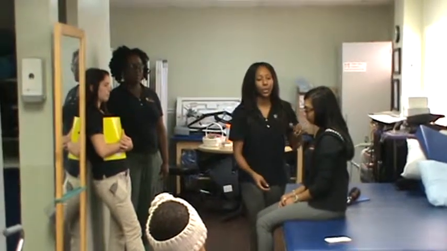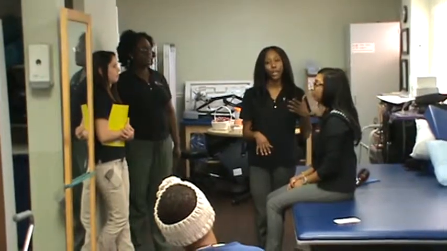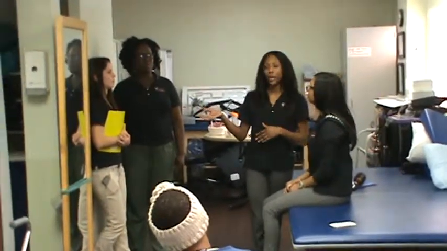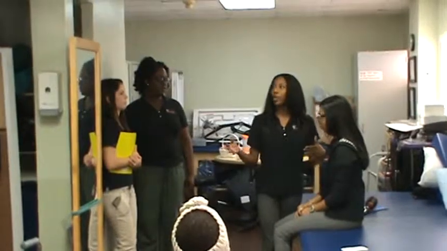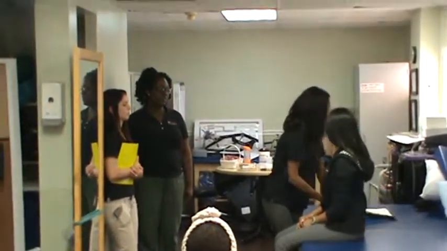So after you do the meditation technique with the PNF stretch, then you go on to do the actual occupation. So again, we're going to do grooming of the hair, combing the hair. So we're going to do the D1 flexion pattern.